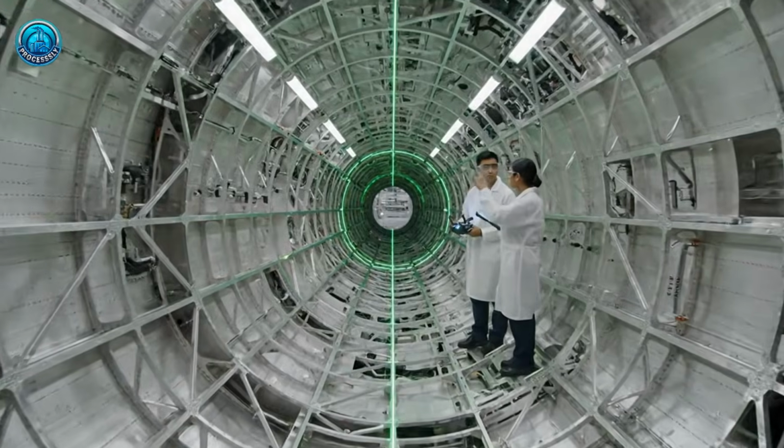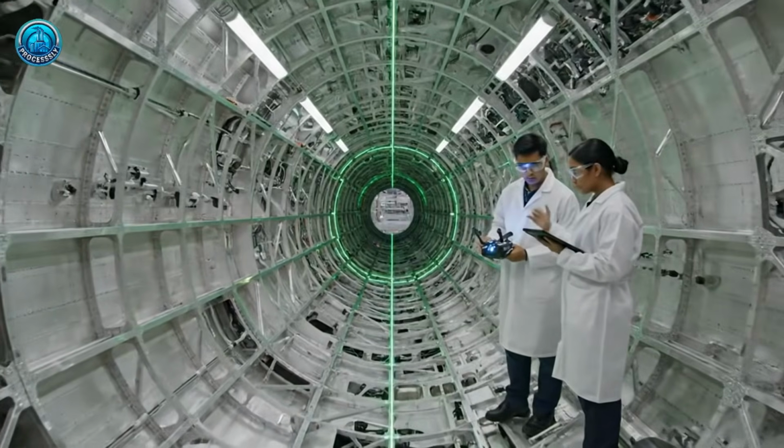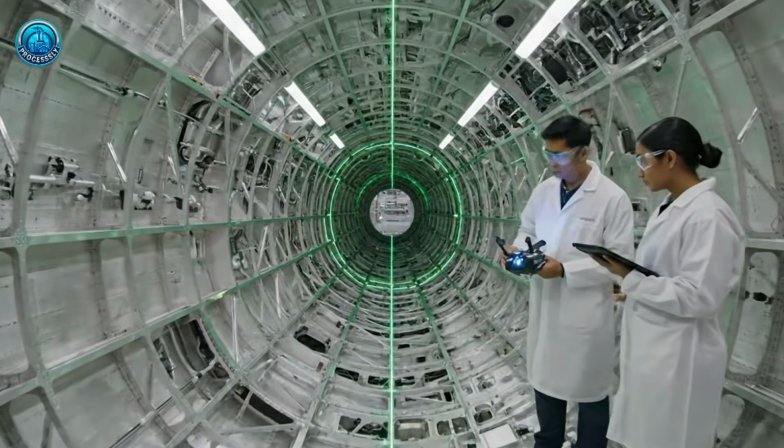We need to confirm the measurement at the intersection point. It's within tolerance. The laser calibration is holding steady.